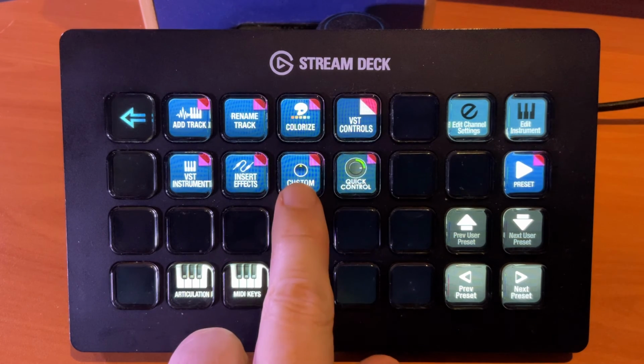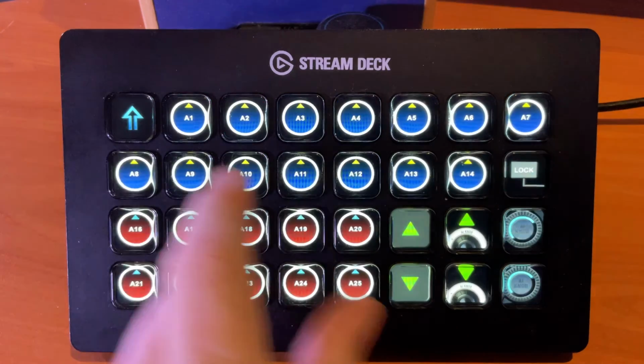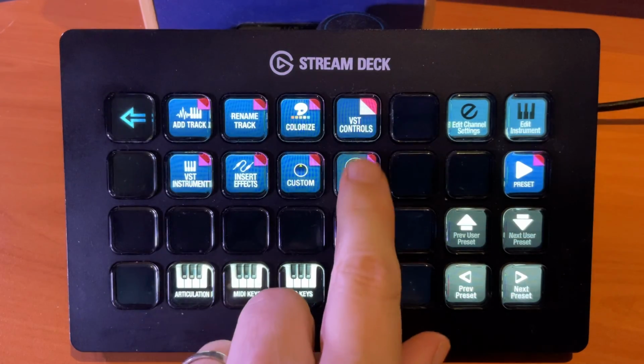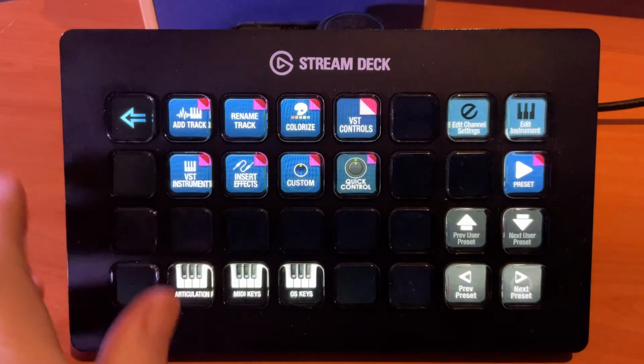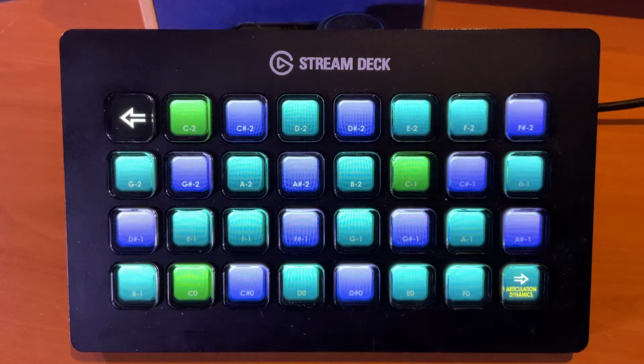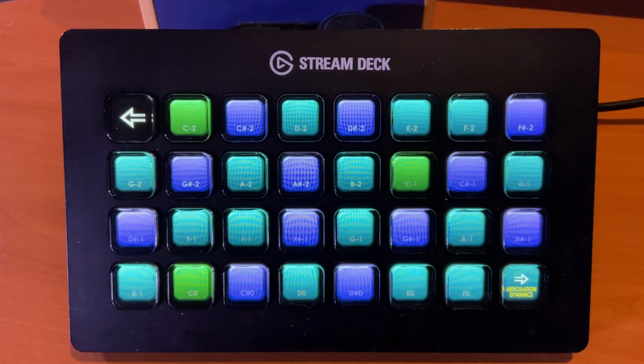So once again, we have the custom keys that we saw from earlier, and the quick control is also here. We have an articulation page as well, so you can work with all your different articulations.